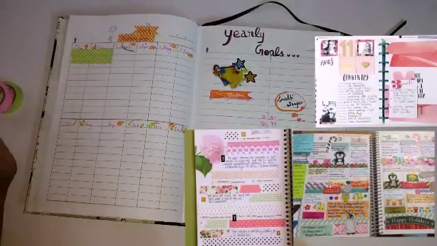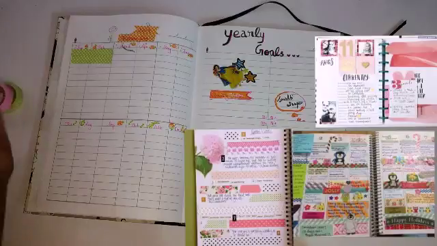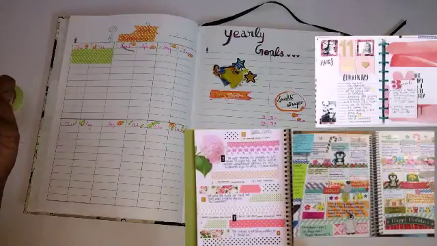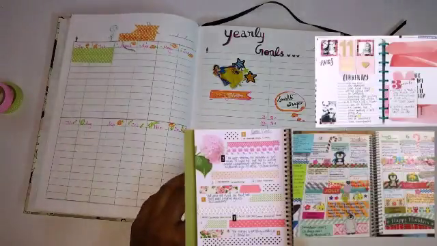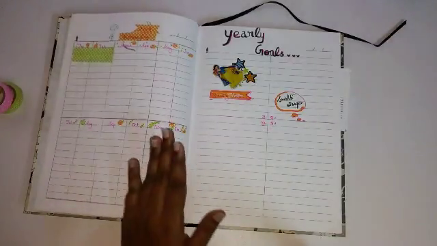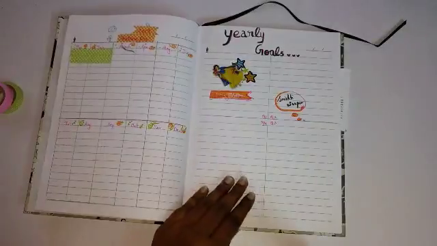When you use washi or stickers, you can reuse that space, and visually it will be appealing. I actually don't even remember what mistake I made here. So in that case, washi and stickers are too good. So this is a future log, and these are the yearly goals.